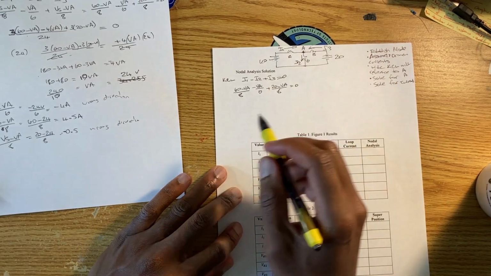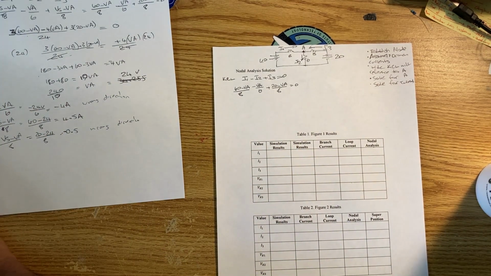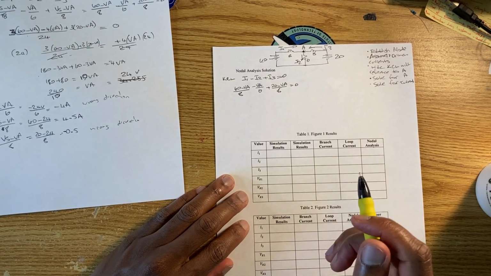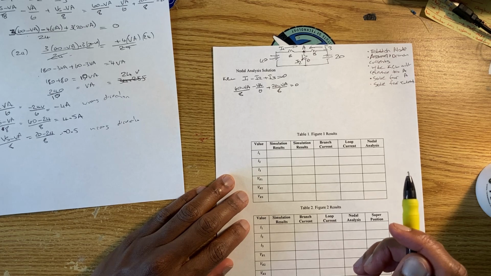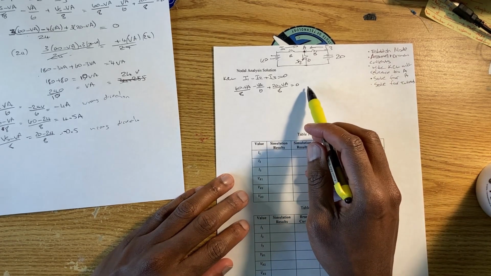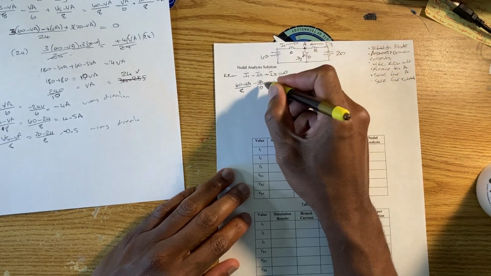The next thing we need to do is go ahead and get the common denominator for these.